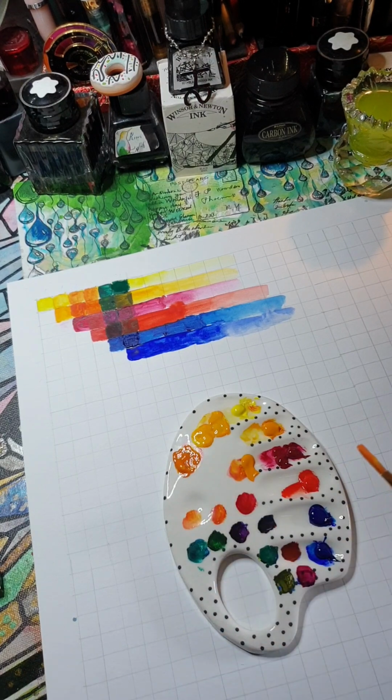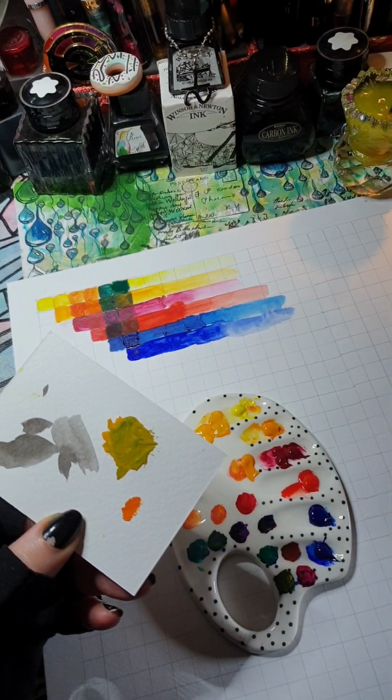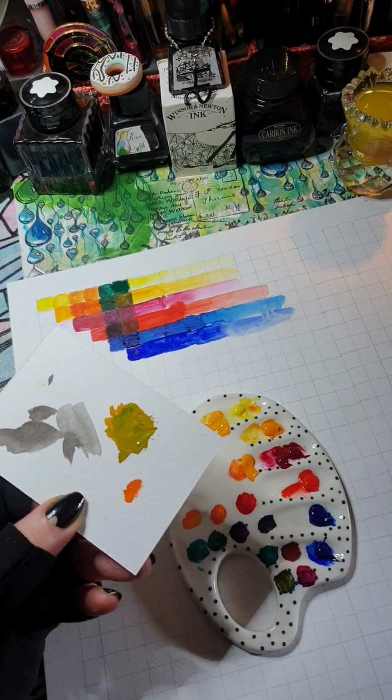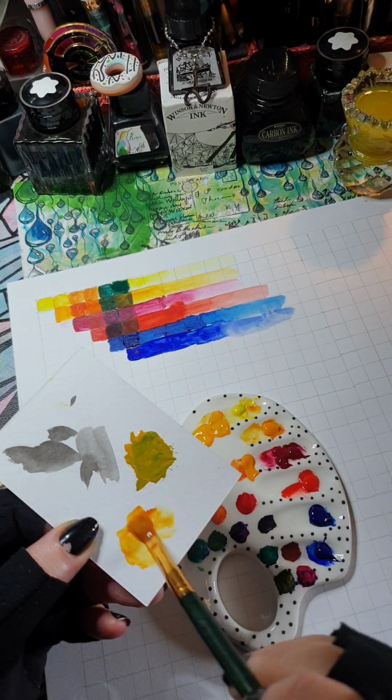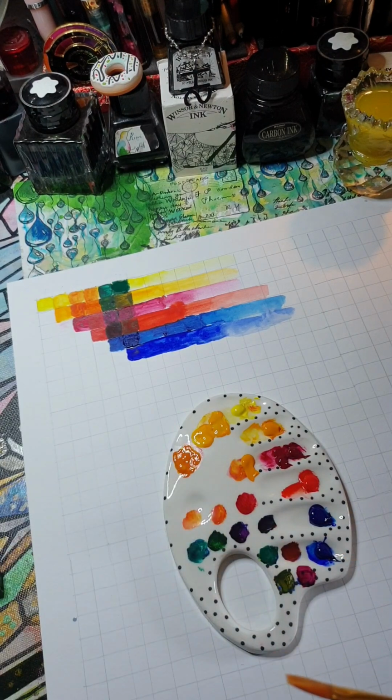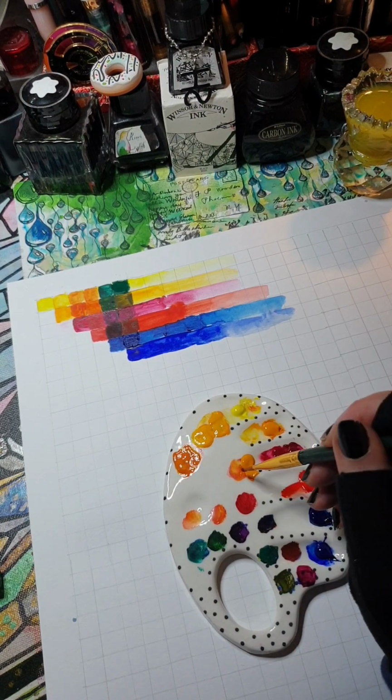That might seem like a crazy colour, but if we put it on here, oh, it's contaminated with yellow. It's a good sunshine colour, that. And let's do this with this.